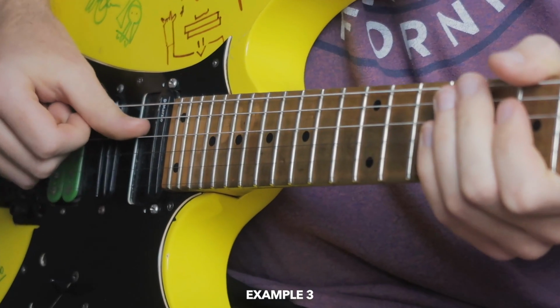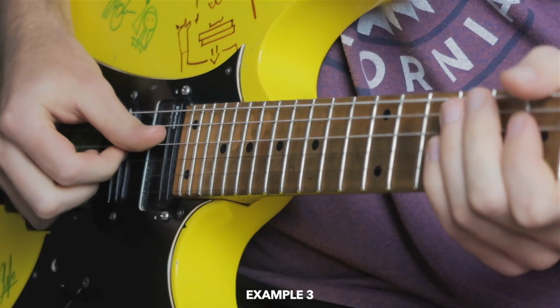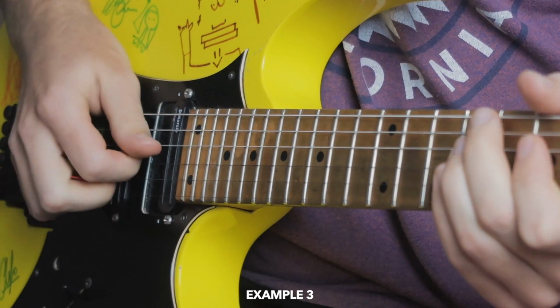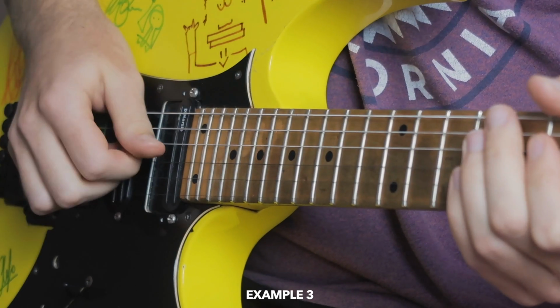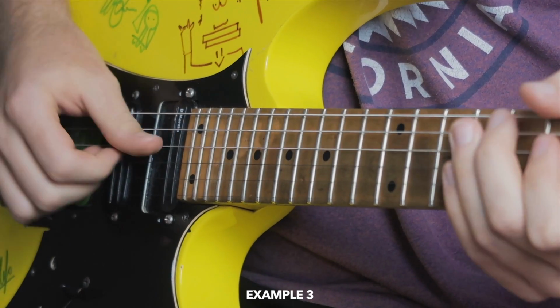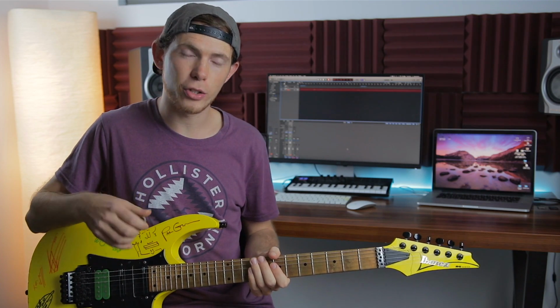Now the key here is knowing when to use the thumb or the finger. So I'll break that down real slow for you. And providing you follow that structure, you should be able to noodle around with some other notes from the B minor pentatonic scale and create something quite cool.